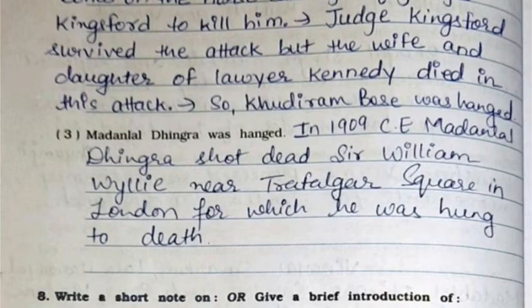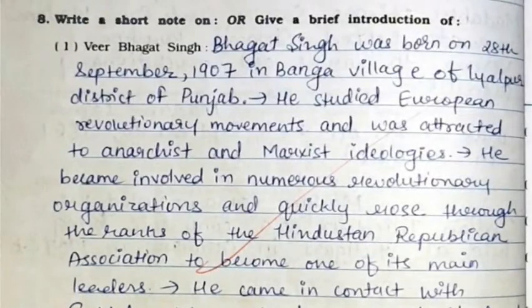Now we'll continue with question number 8, that is write a short note or give a brief introduction of. And the first point is Veer Bhagat Singh. Bhagat Singh was born on 28 September 1907 in Banga village of Lyalpur district of Punjab. He studied European revolutionary movements and was attracted to anarchist and Marxist ideologists. He became involved in numerous revolutionary organizations and quickly rose through the ranks of the Hindustan Republican Association to become one of its main leaders.